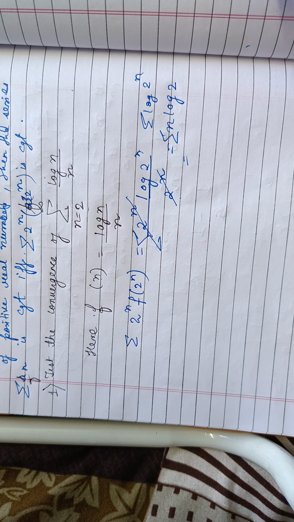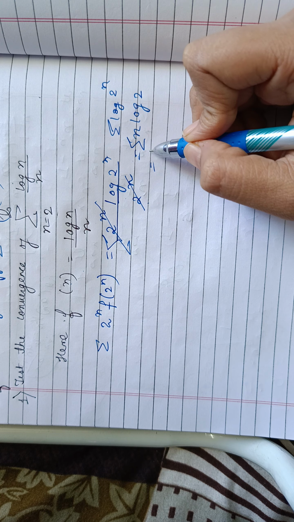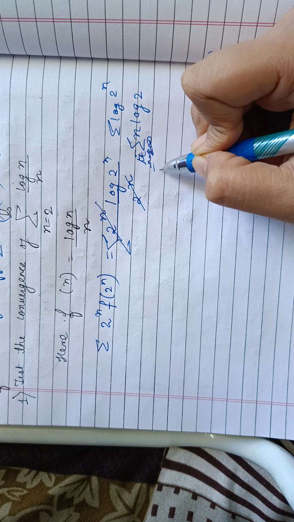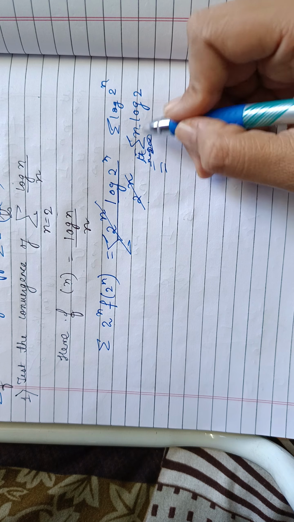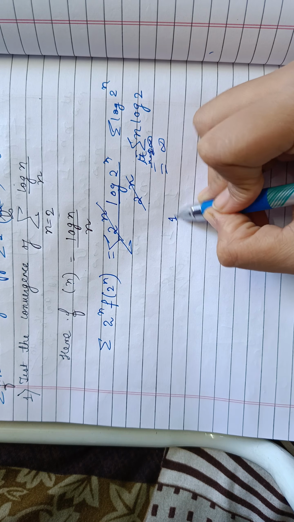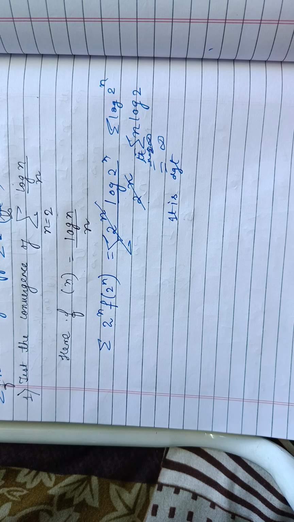Now if I put the limit n tends to infinity, this will become infinity, and this shows that this series is divergent.